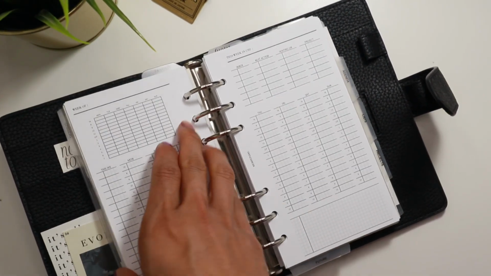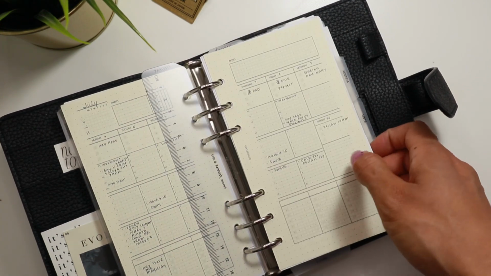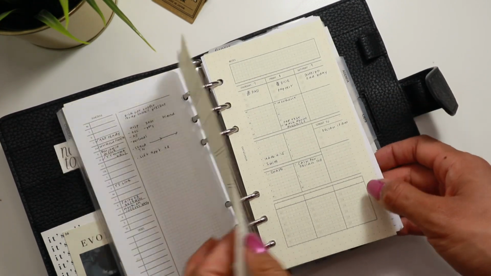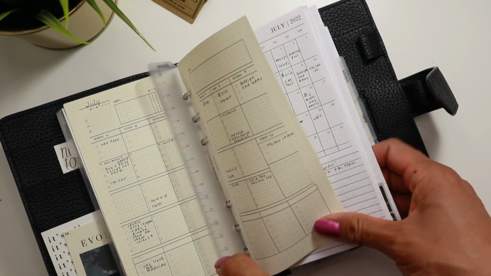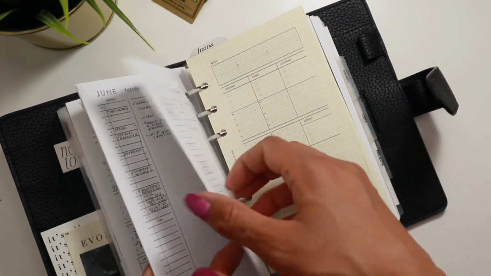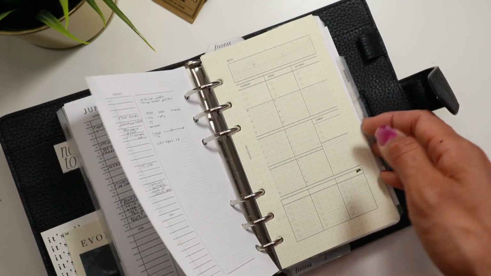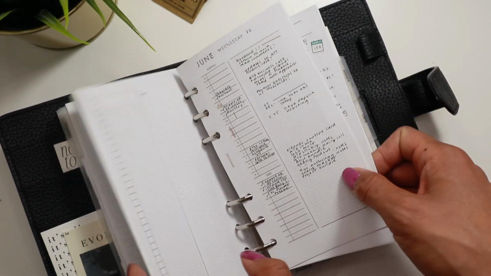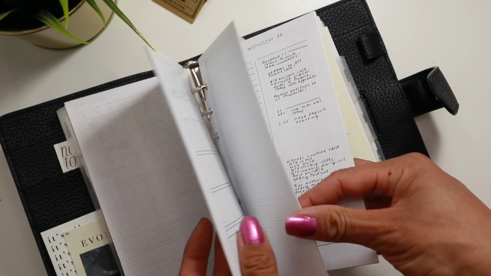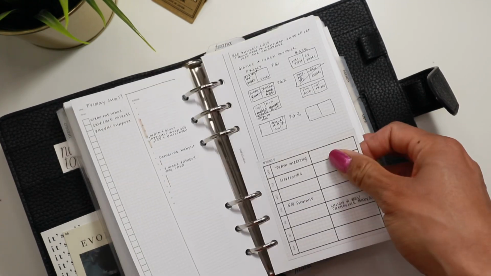And really, the rest of it is the same way. So I'll do my weekly planning on the Sunday, and then the night before I do the daily planning. You'll see that these inserts are really the exact same as what I was using in my Passport TM. But I just like the flexibility in the rings of being able to switch out.